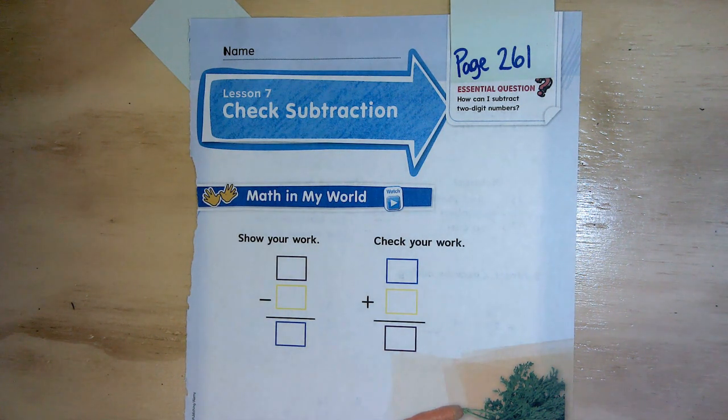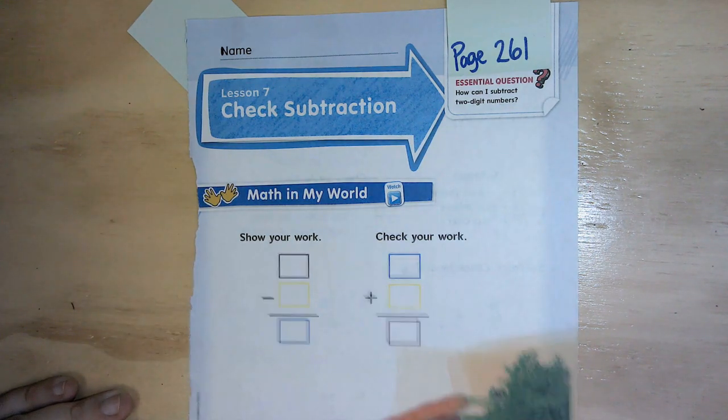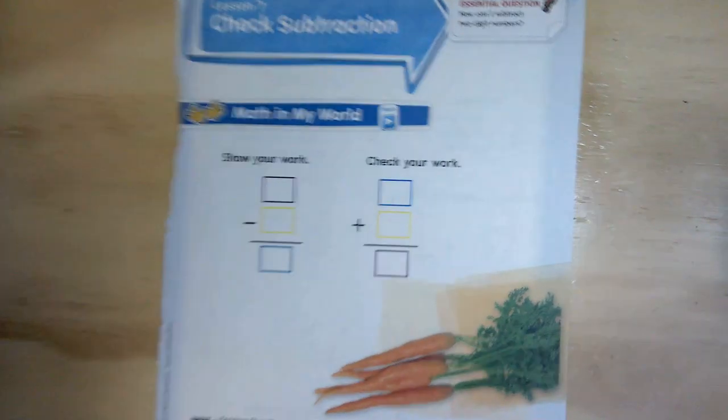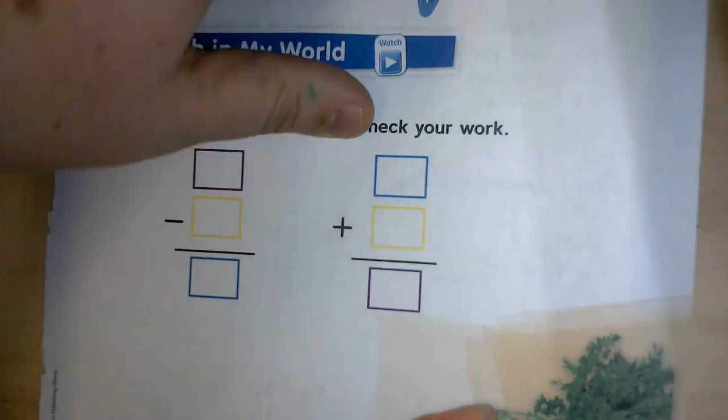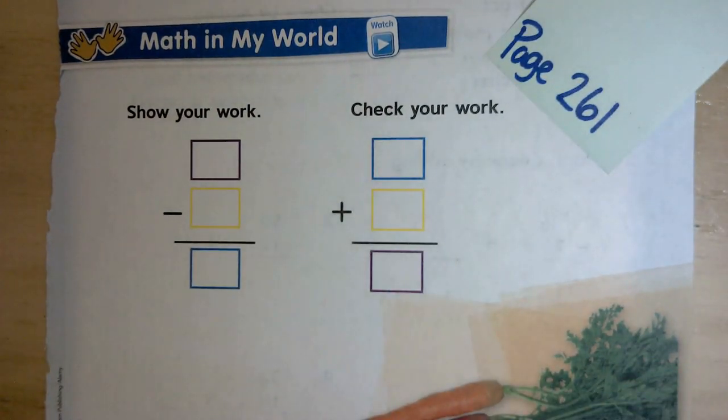As we do this lesson today on page 261, it's going to be talking about after we do a subtraction problem, how can we make sure that problem is correct? I'm going to zoom in a little bit more and talk about how we've done this in the past. If you are not on page 261, please turn there right now. In the past, we've had some different subtraction problems.